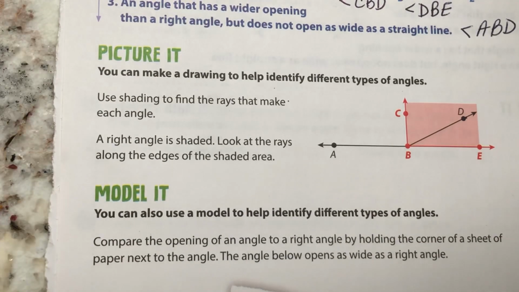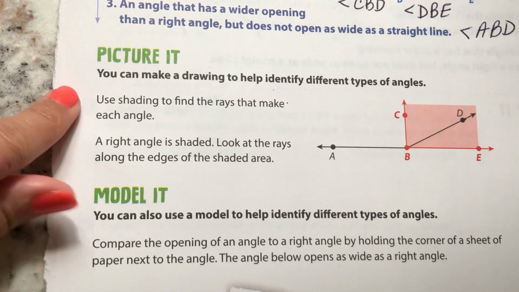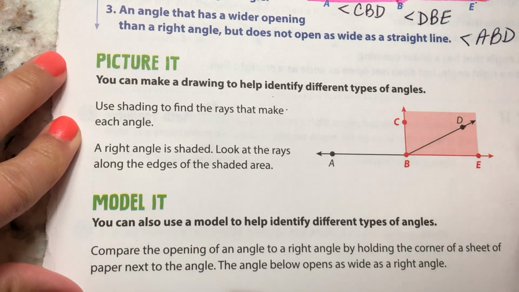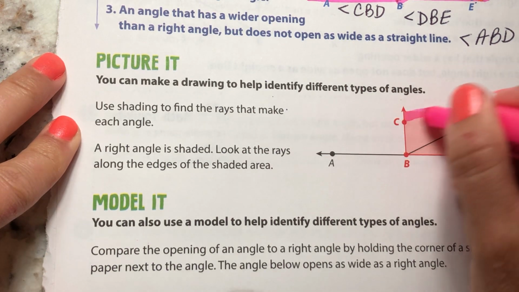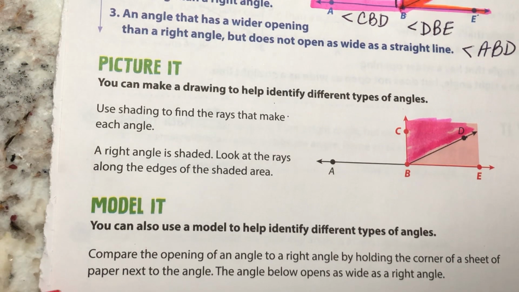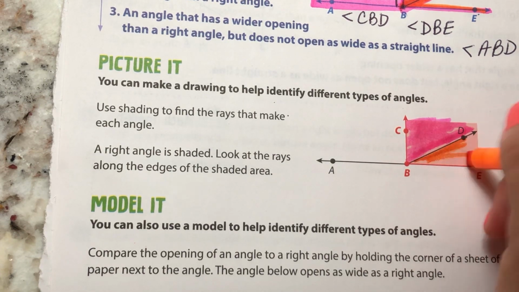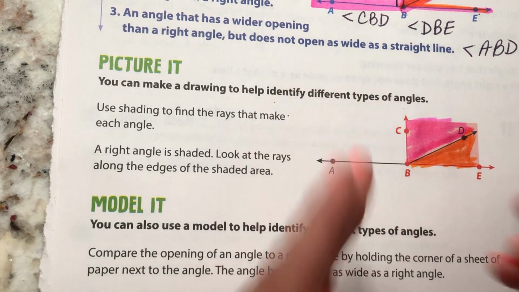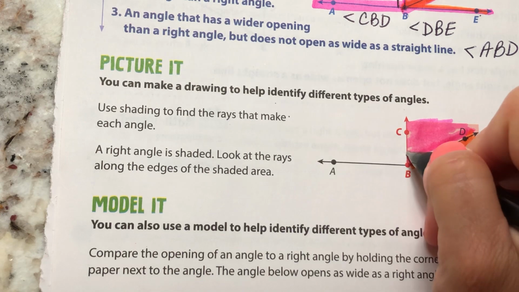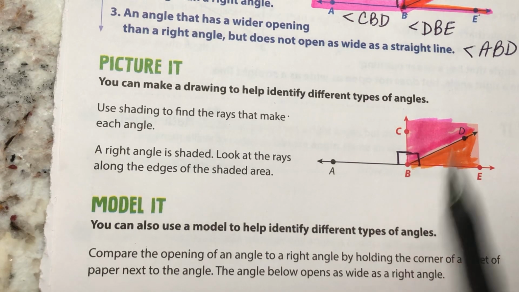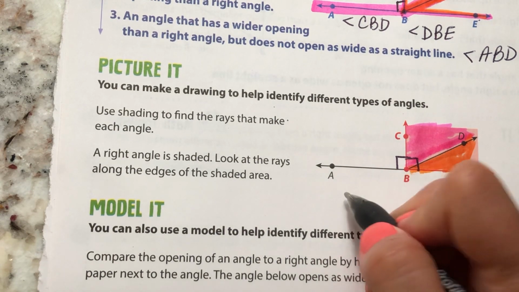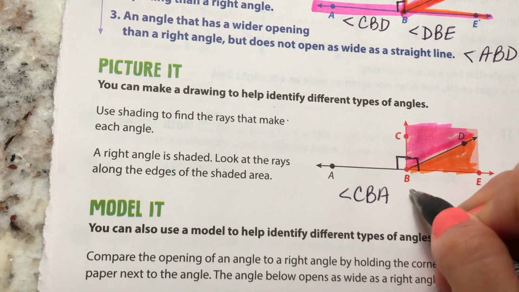Now, in order to help yourself figure out these types of problems, you can always make a drawing to help you identify the different types of angles. And you can see here, as I tried to do in colors before, that the area within here is less than 90, and the area within here is less than 90. But when they're both together, they actually do make a 90-degree angle. And if there's a 90-degree angle on one side, there has to be a 90-degree angle on the other. So then this angle over here, angle CBA, is also a right angle.